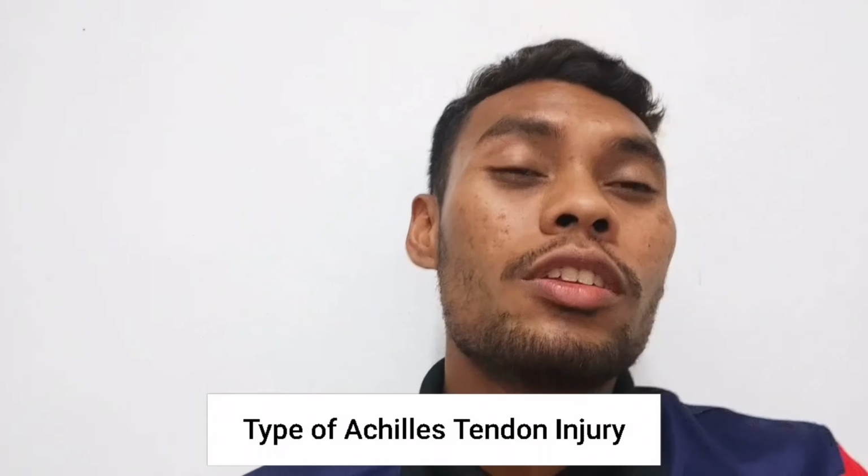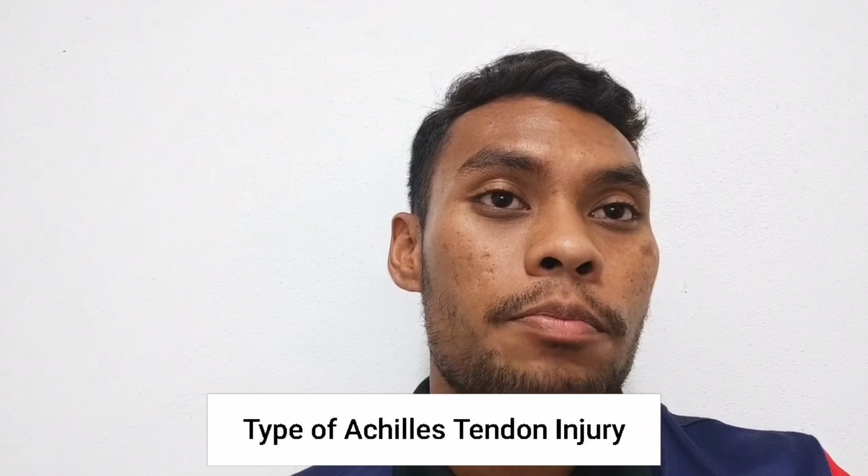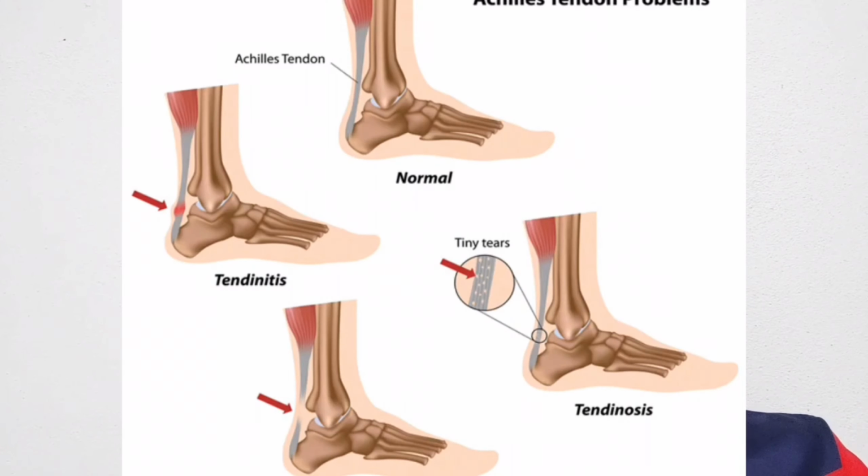Okay, next we move to the types of Achilles tendon injury. I have provided a picture, and you can see that the normal tendon has nothing wrong, but in tendinitis, the damage can be seen. This is because the person overuses the tendon.